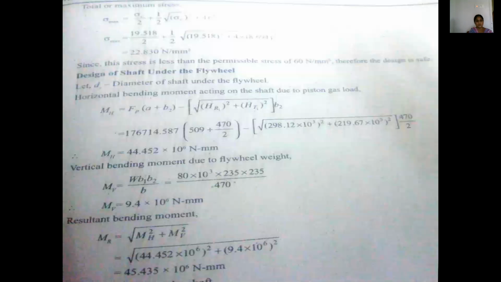Next, direct compressive stress. Direct compressive stress is sigma dt equal to Fr by Wt. Now substitute all the values, you will get the direct compressive stress. Next, total or maximum stress.